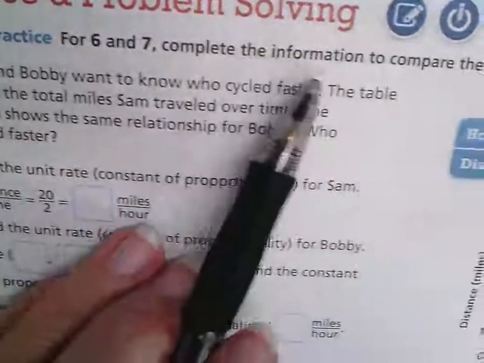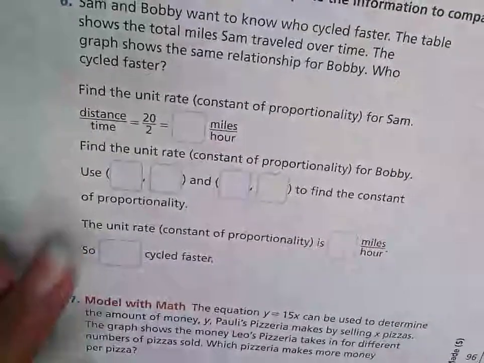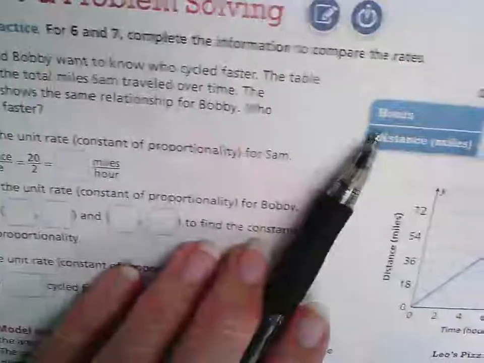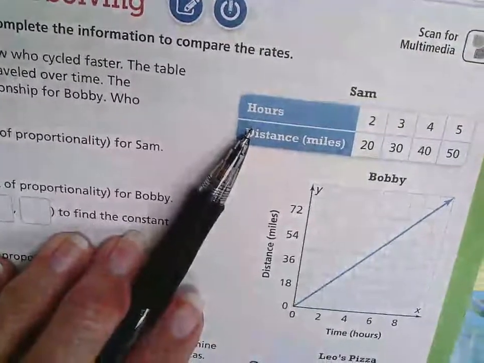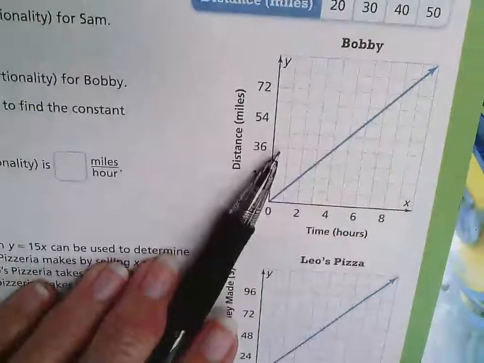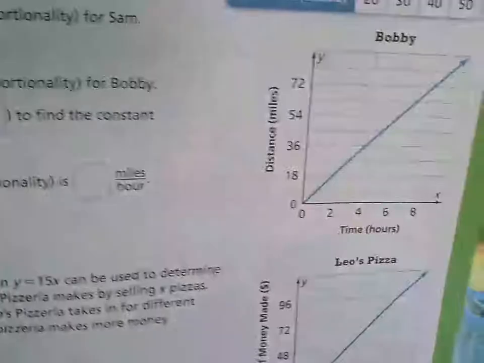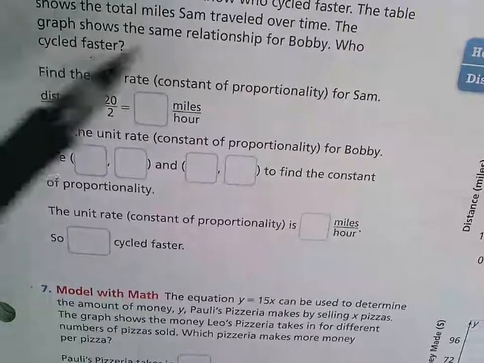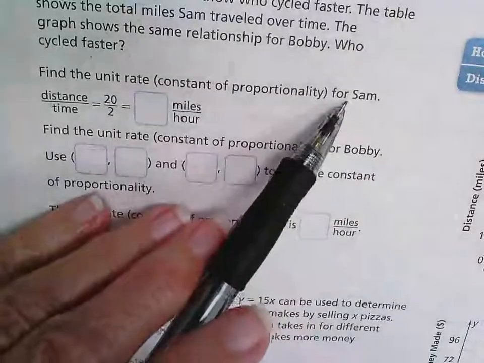Page 425, number 6. For 6 and 7, complete the information to compare the rates. These are generally a little easier type of problem. Sam and Bobby want to know who cycled faster. The table shows the total miles Sam traveled over time. The graph shows the same relationship for Bobby. Who cycled faster? So the first thing they want you to do is find the unit rate, which is the constant of proportionality for Sam.